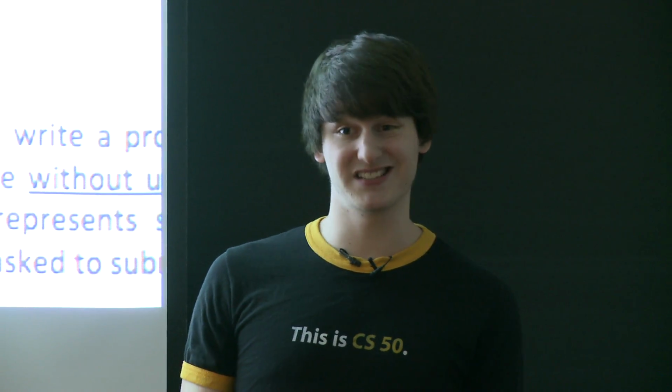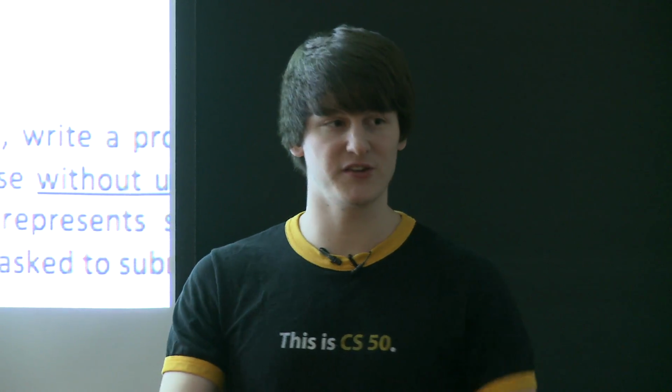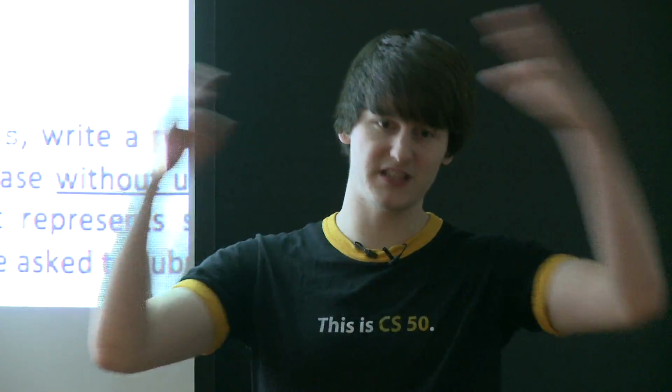So the cs50 library is one such file in which we have the implementations of get_string and get_int and all of those things. So what the linker does is it goes around looking through all of these files, seeing where functions are defined, making sure that when I call get_string somewhere, it knows that it's the get_string over in the cs50 library. So the linker just takes all of these files, smashes them together, and now you have an executable.